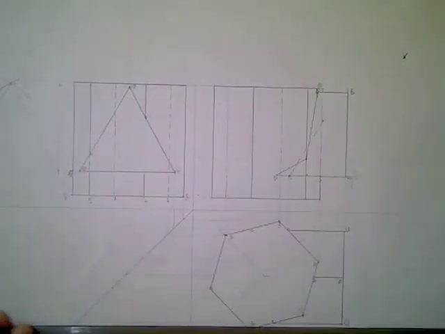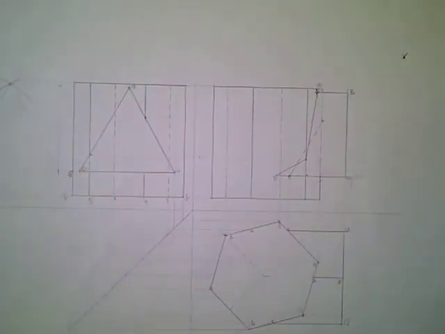So that will be your curve of interpenetration.